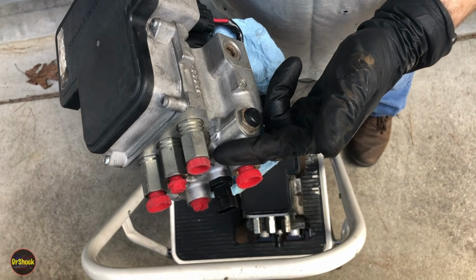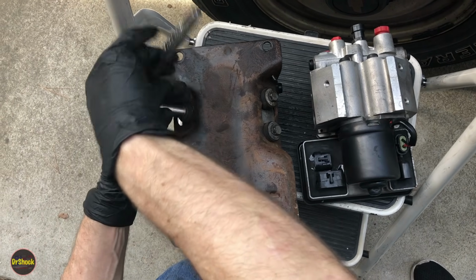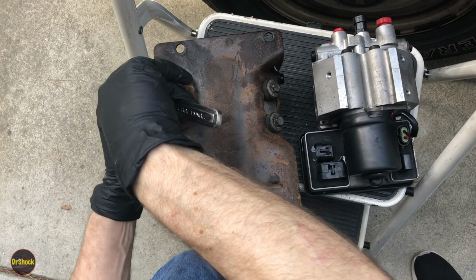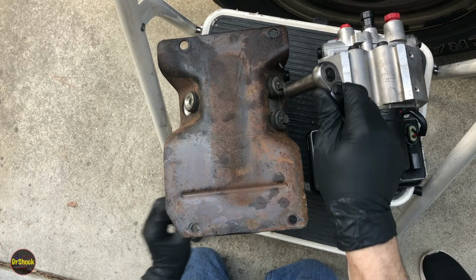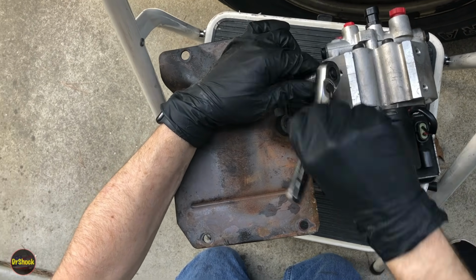All right, guys, we're going to take these 13mm bolts that hold the EHCU to the mounting bracket off. There's not a lot of torque on these, or there shouldn't be.